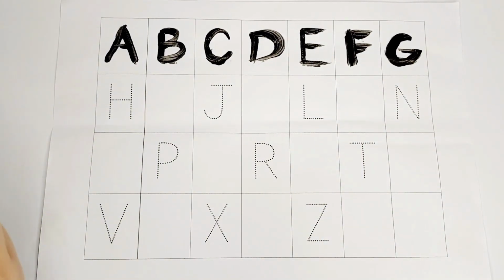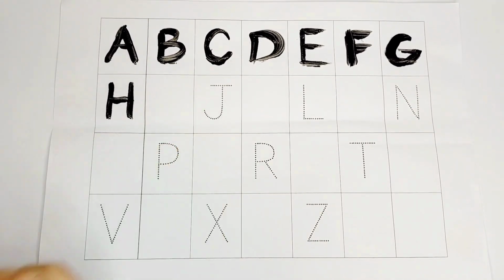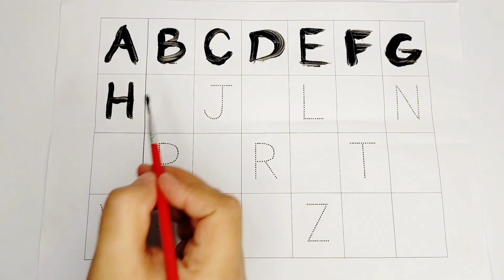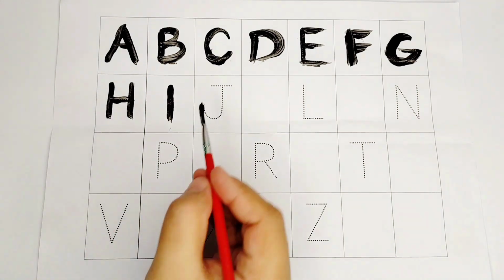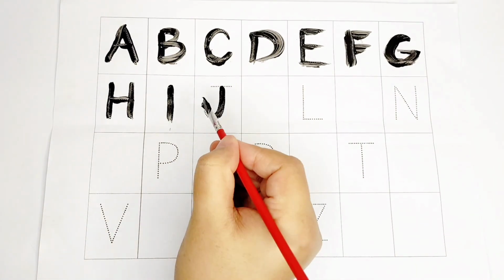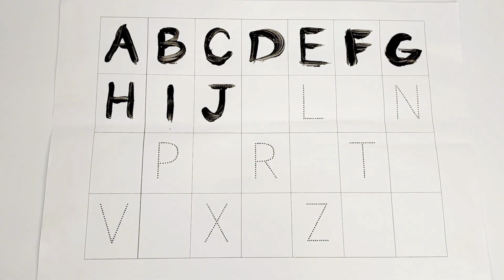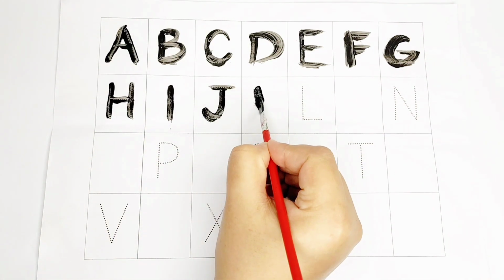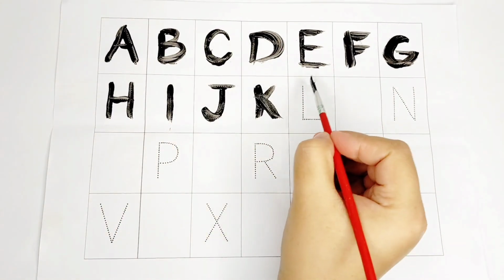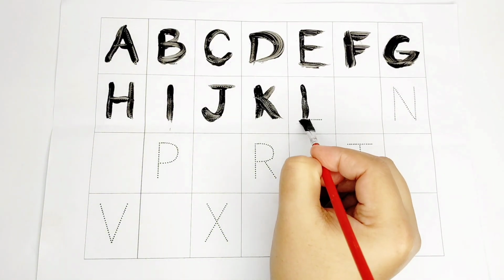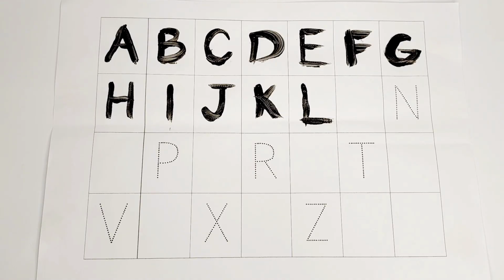Good job. So here we have H. And then next box is empty, so can you tell me what comes after H? Yes, I comes after H, so here we have uppercase letter I. So kids, next we have J. That's already written over here. Next box is empty, so we have to write K like this. Next we have L, so let's write it down. Like this.